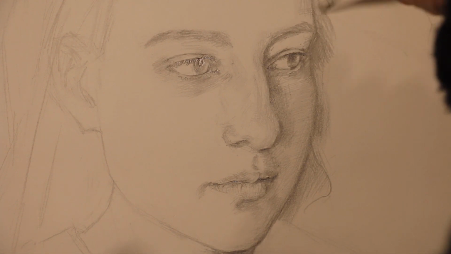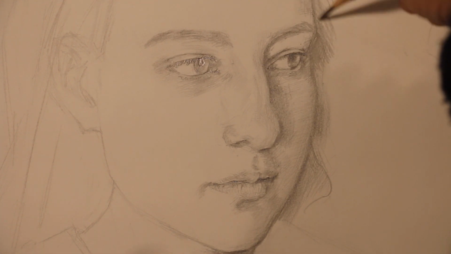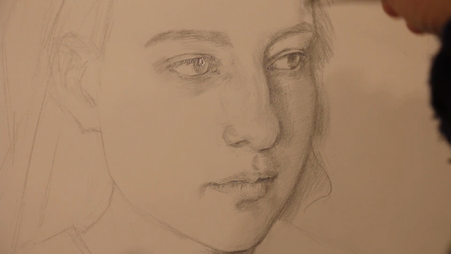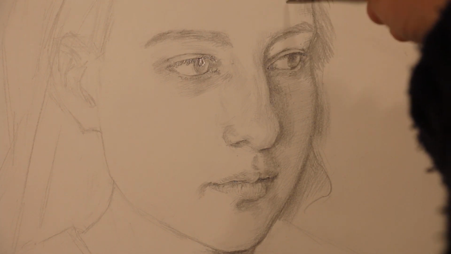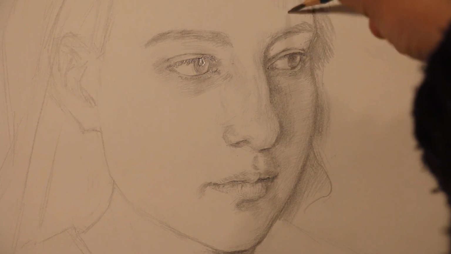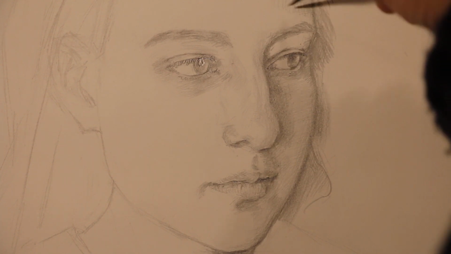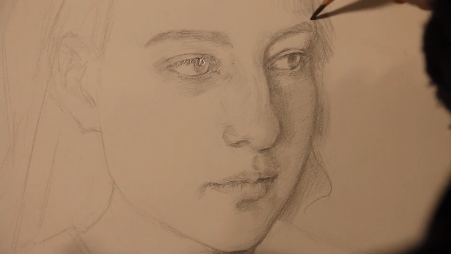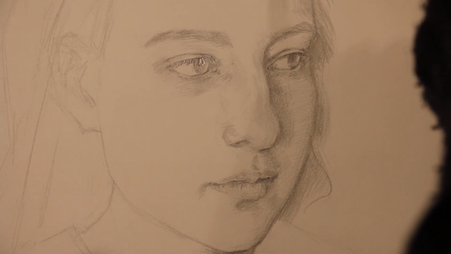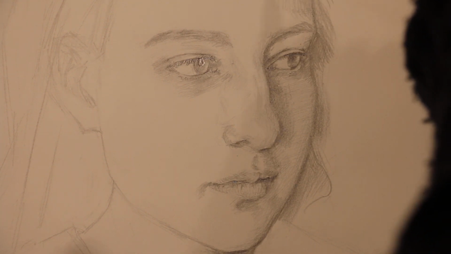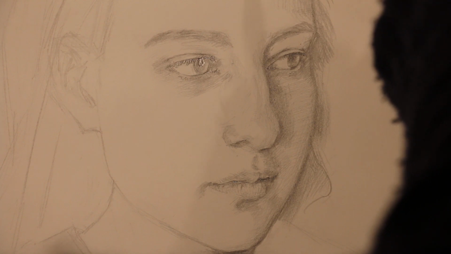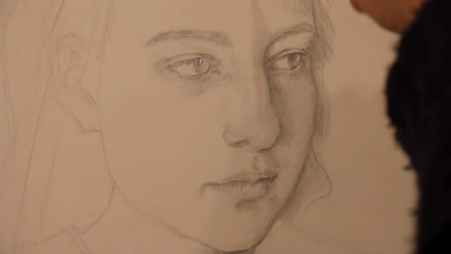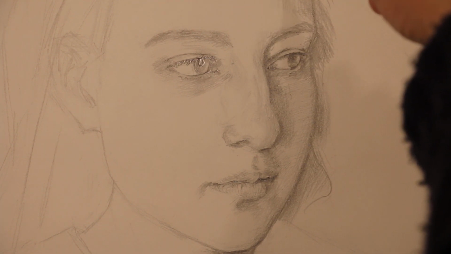You see the gradation, a very soft transition from the dark part to a little lighter. So these halftones need some time to work on.